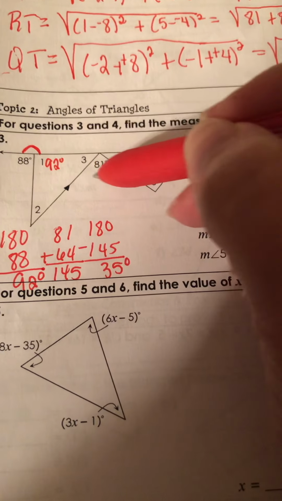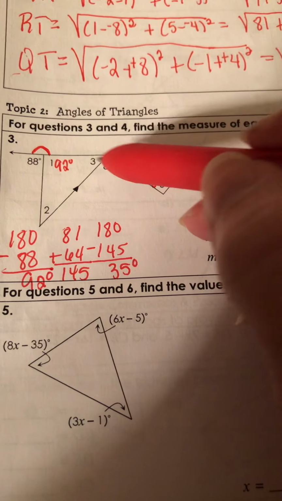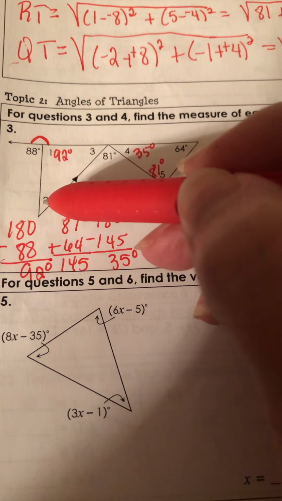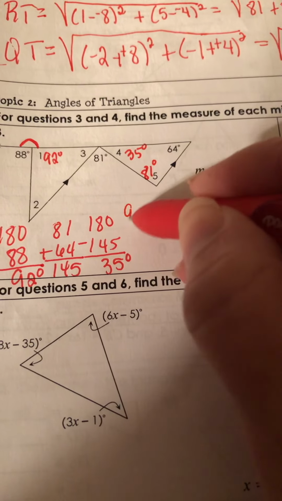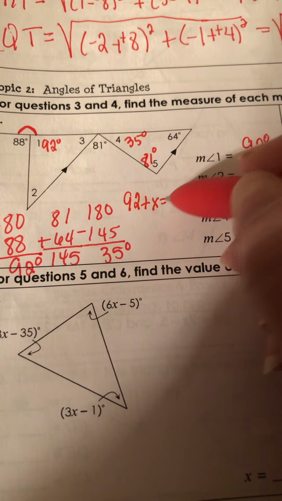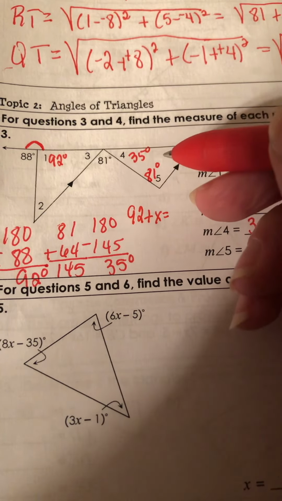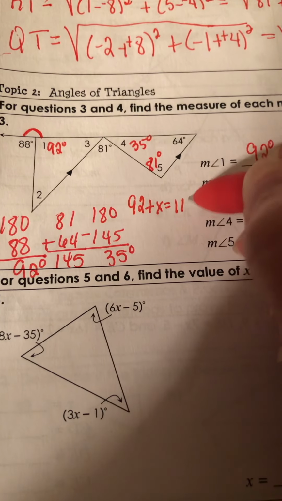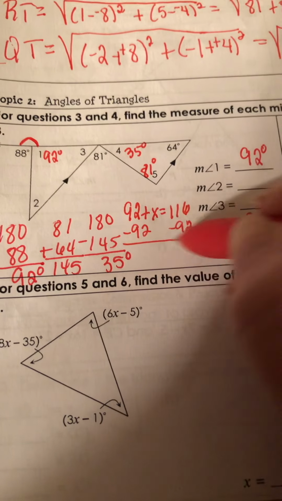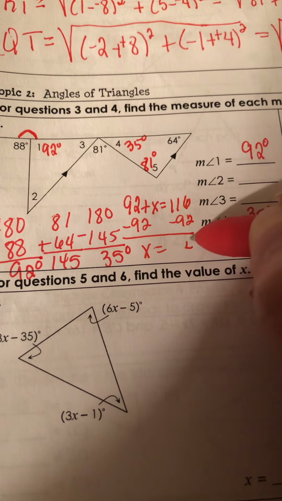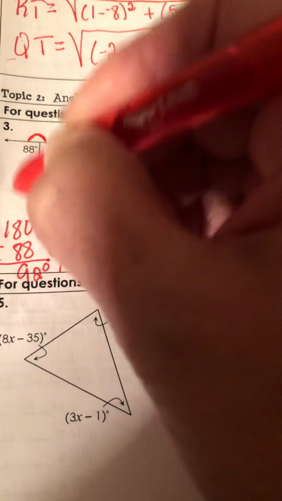We can do 180 for this as well, but we can also look and see that this 92 plus this is going to equal this one right here. So 92 plus x is going to equal, let's see, 81 plus 35, 116, because that's an exterior angle. So that means angle 2 is going to be 24 degrees.